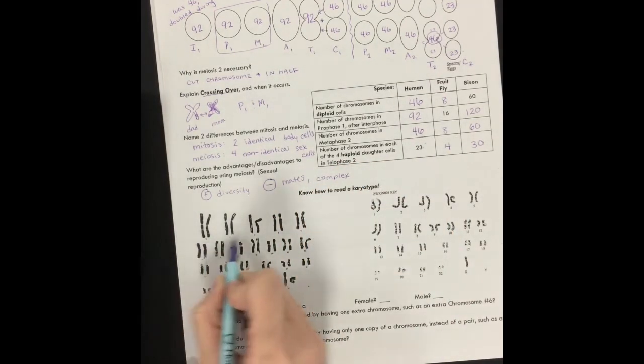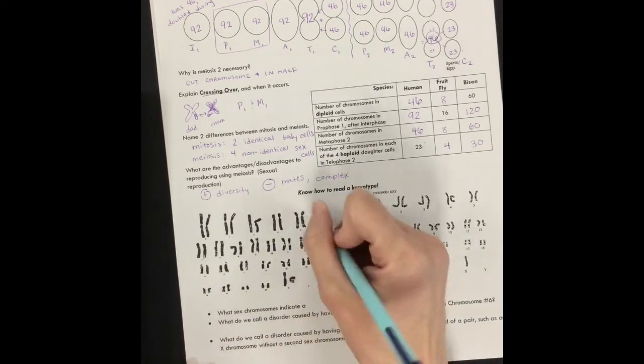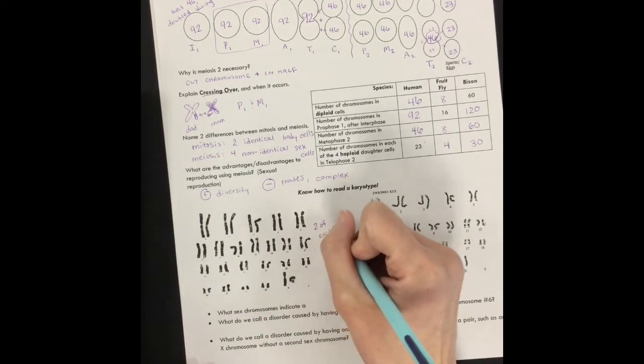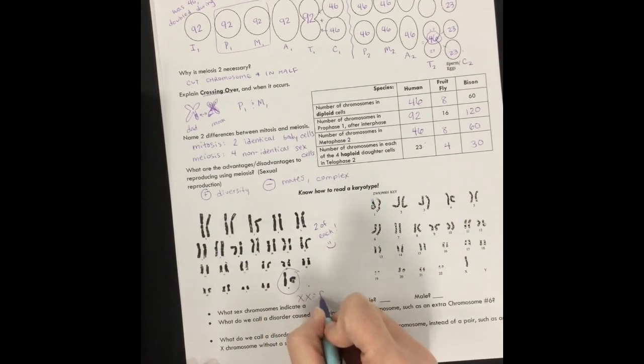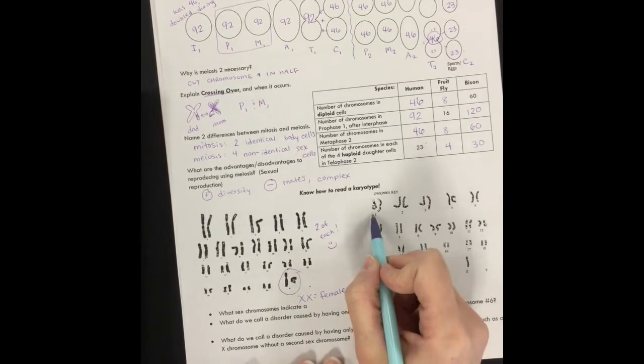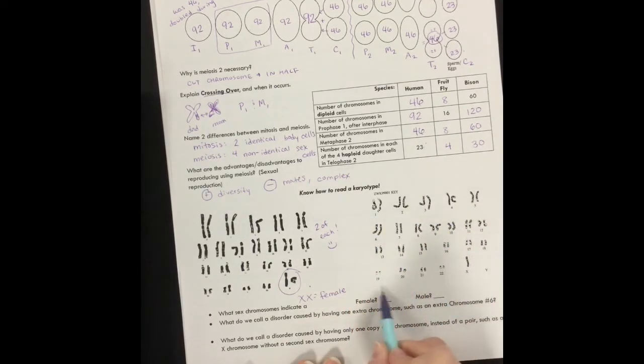Next up, karyotypes. So what we would do when we scan a karyotype is look for 2 copies of every single chromosome. When we find that, we know that it is a typical or normal healthy chromosome map. Then you would look at the sex chromosomes, the X's and the Y's. If it has 2 X's, it's a female. If it has an X and a Y, it's a male.